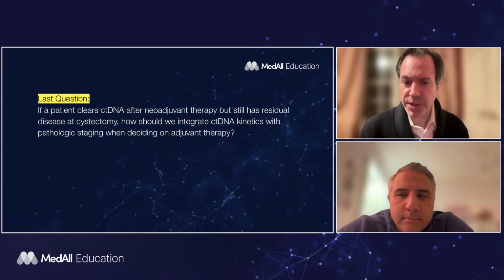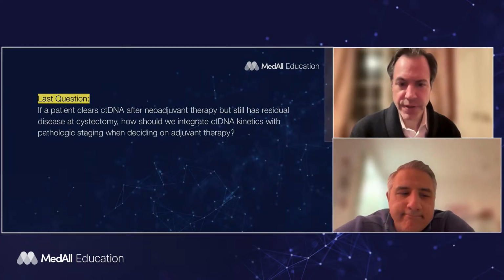If a patient clears ctDNA after neoadjuvant therapy but still has residual disease at cystectomy, how should we integrate ctDNA kinetics with pathological staging when deciding on adjuvant therapy? Dr. Sfakianos. Well, this one's a loaded question. I do think that this is basically IMvigor011 that Dr. Galsky nicely highlighted in his discussion and I mentioned. Based on that, if there is still detectable disease, those are the patients that should pretty much immediately get adjuvant therapy.